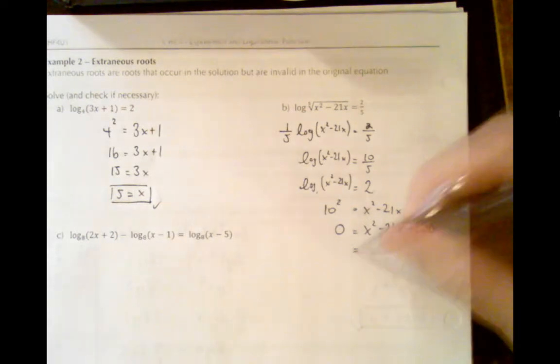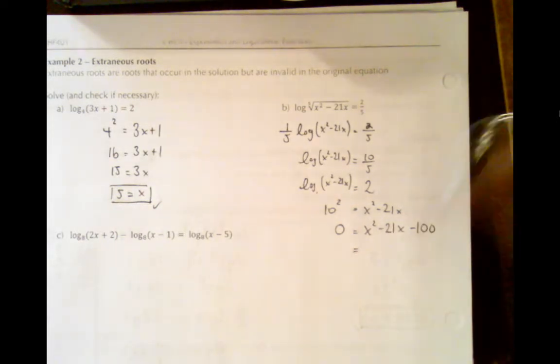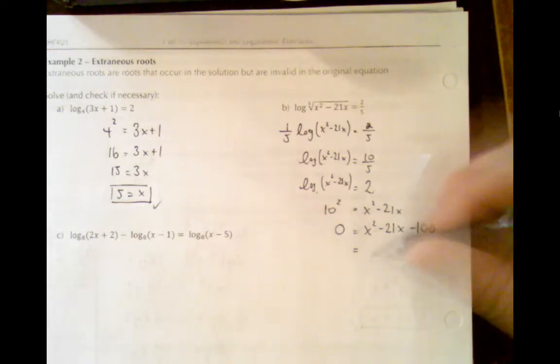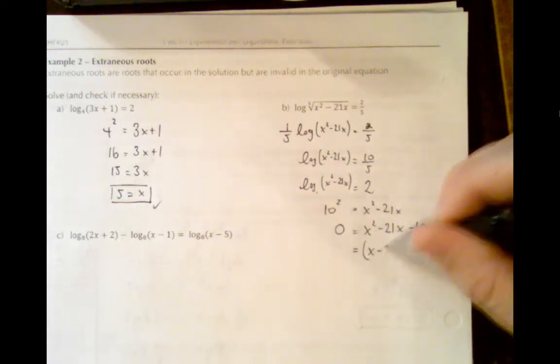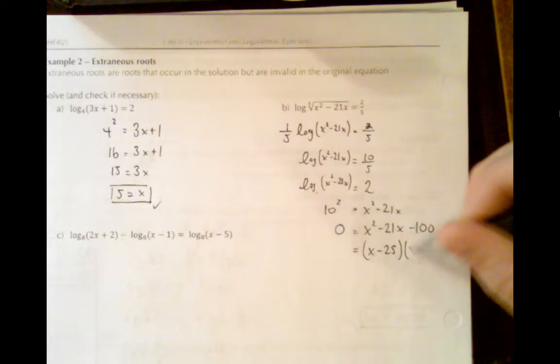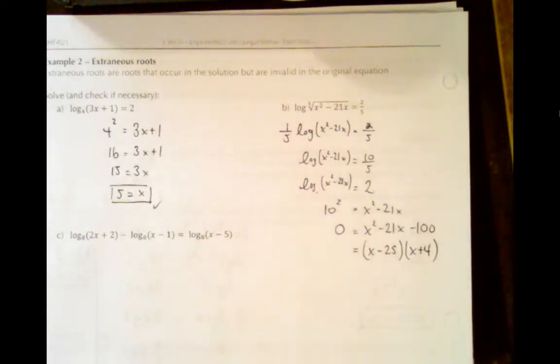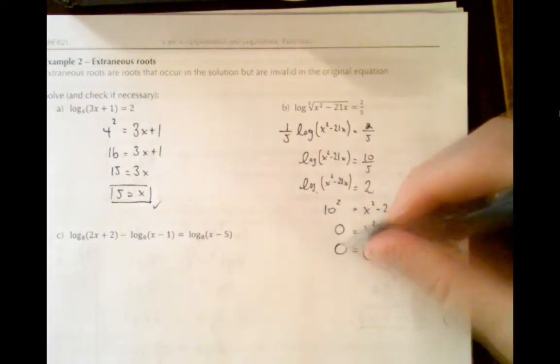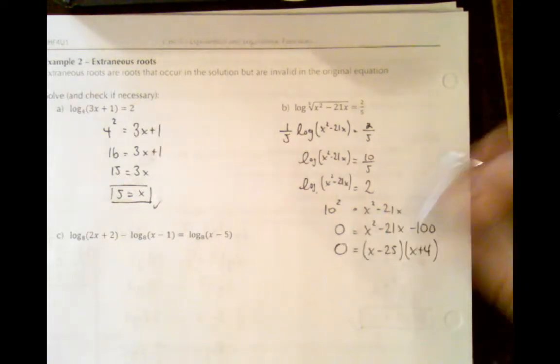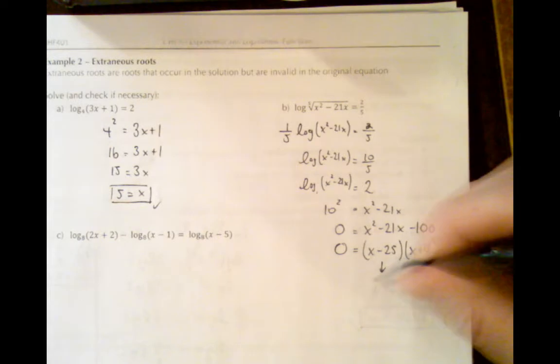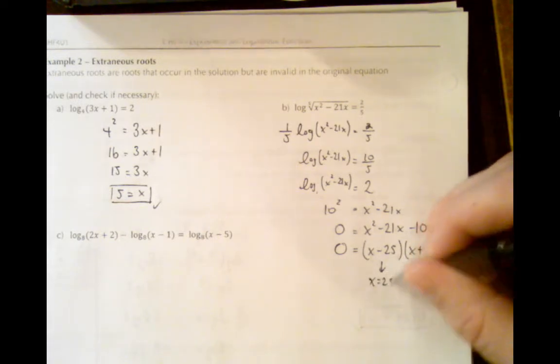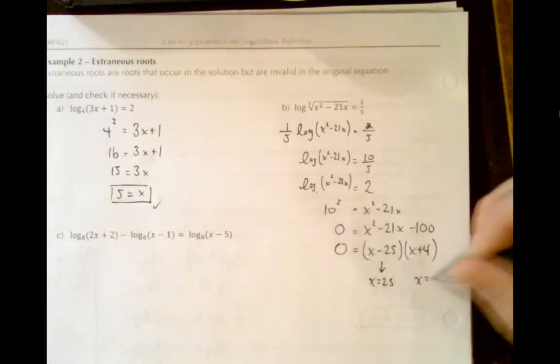We can come up with the numbers -25 and 4. So we get x minus 25 and x plus 4. And there we have a factored quadratic. So to solve, our solutions would come from each factor. x is 25 and x is -4.